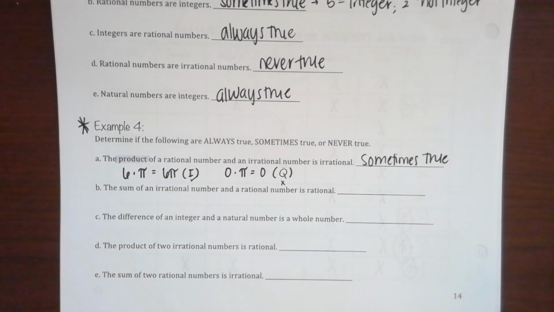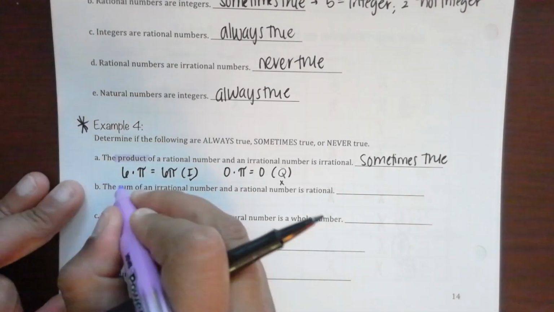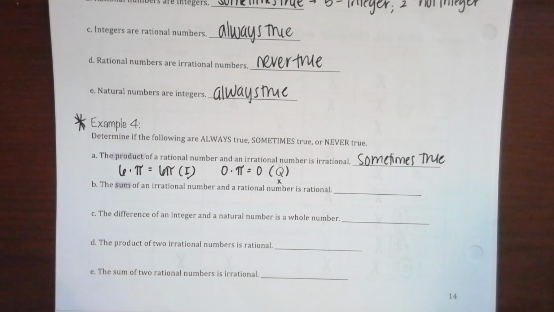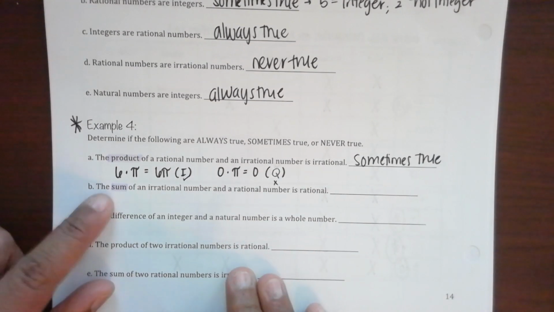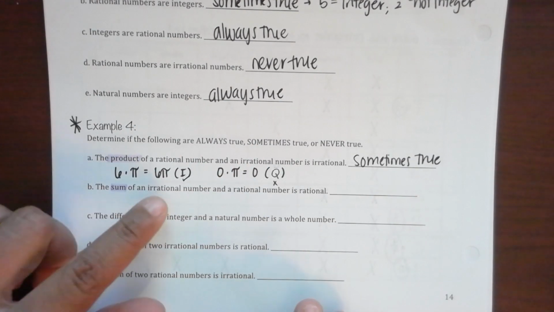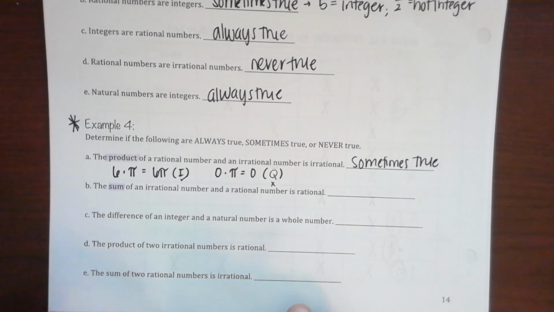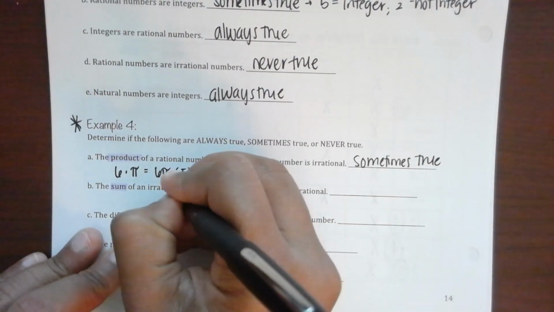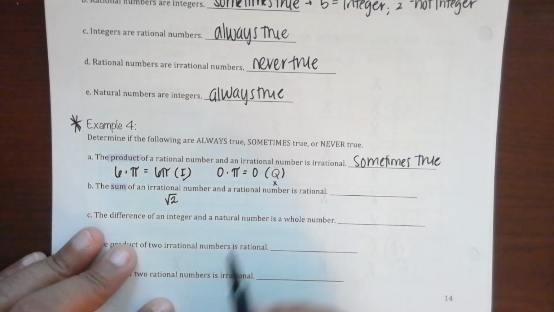The sum of an irrational number and a rational number is rational. What do you think, Kyle? Can you give me an example? So what does sum mean? What does sum mean? Like S-U-M. Not multiply. Plus. So, give me an example of an irrational number. It could be any of the ones that we used in previous examples. The square root of 2, right? Give me an example of a rational number.